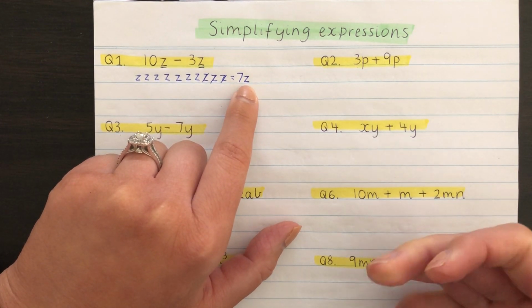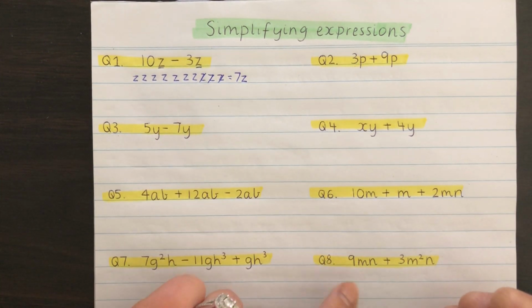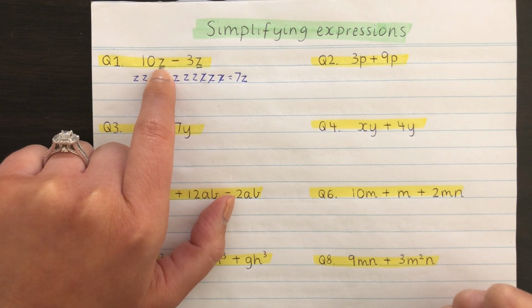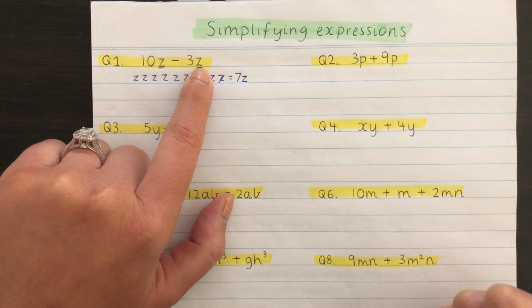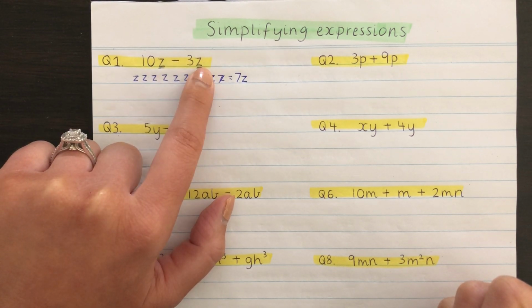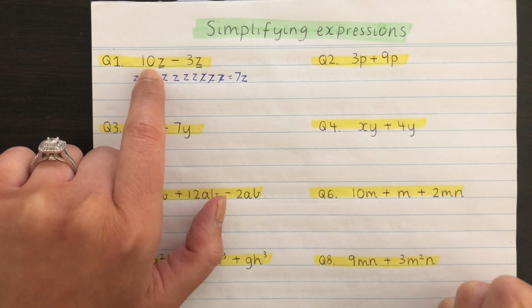But instead of drawing this out every single time, especially when the questions get a little bit more difficult, we can just see that there is a z over here and a z over there. They're exactly the same, meaning that these are like terms. So we can straight away do 10 minus 3, which is 7, and the answer is 7z.